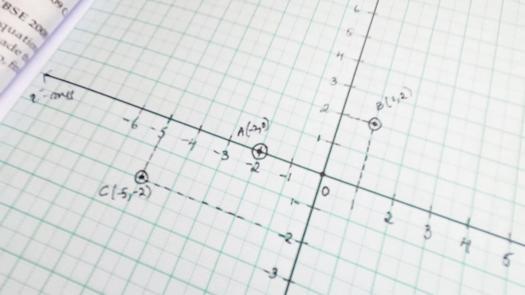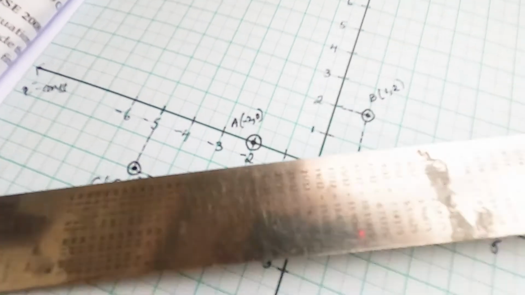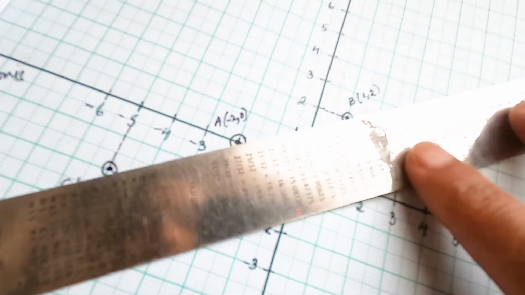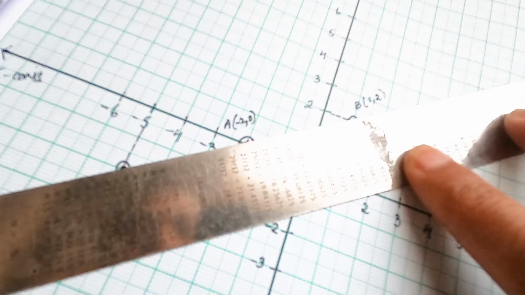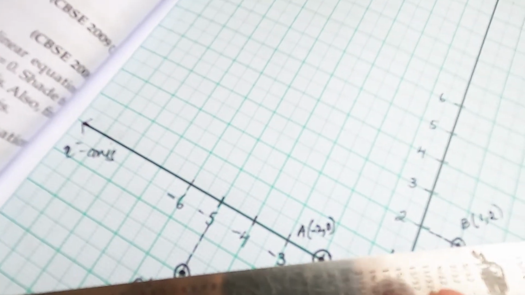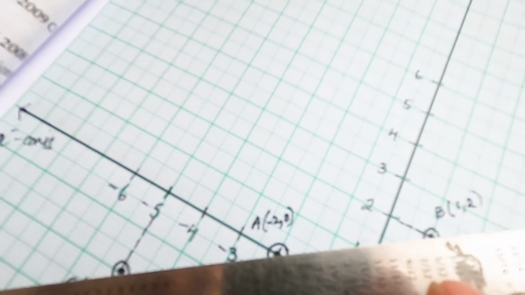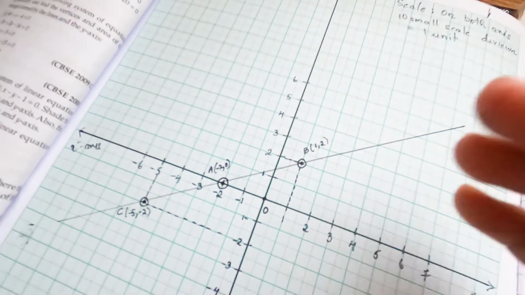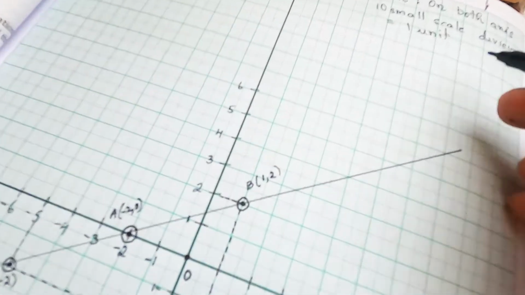Alright, for the first linear equation. Now next, what we will do is we will join the 3 points and make sure that it is a straight line. Alright, so in this case we are getting a straight line. So let me join these lines. Alright, so I have drawn the line.